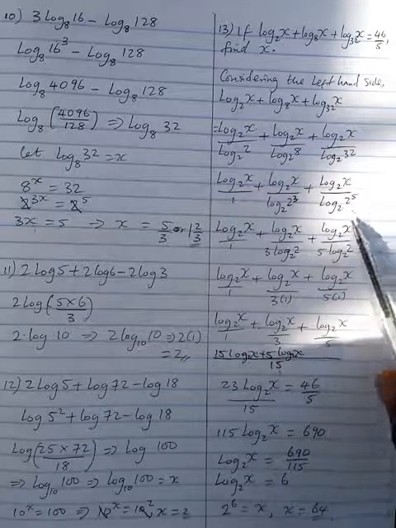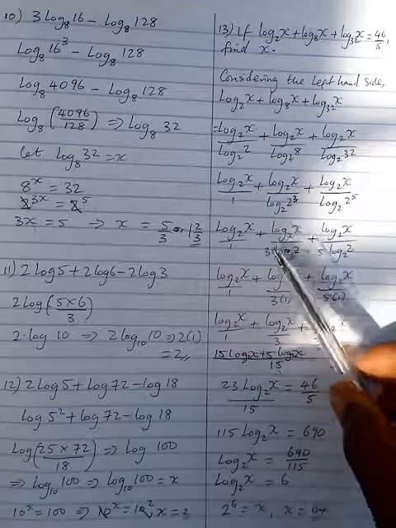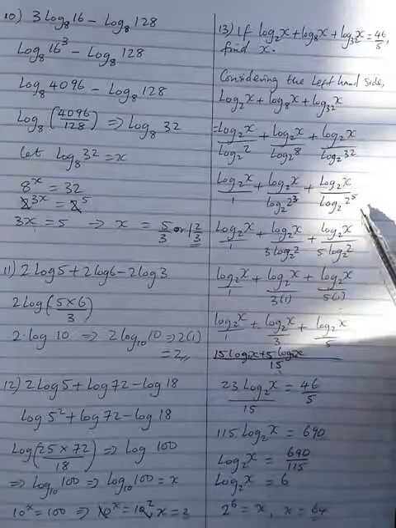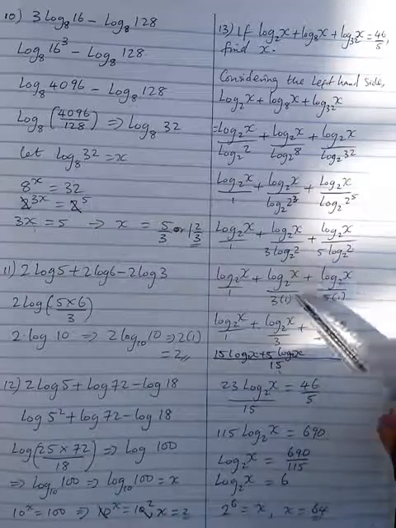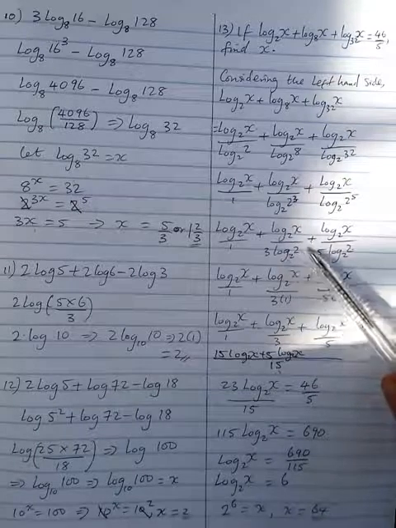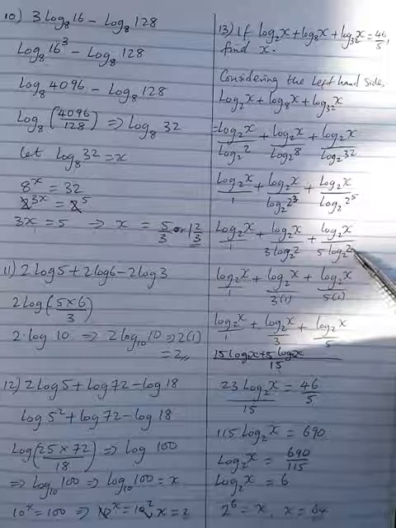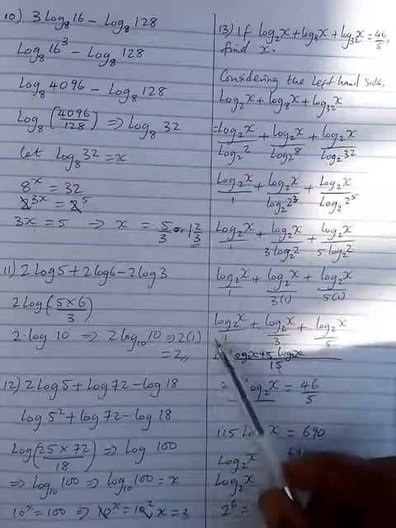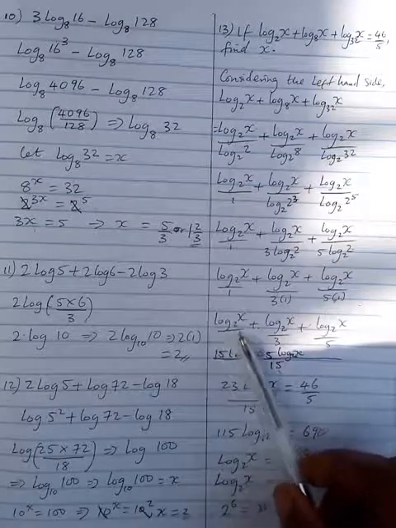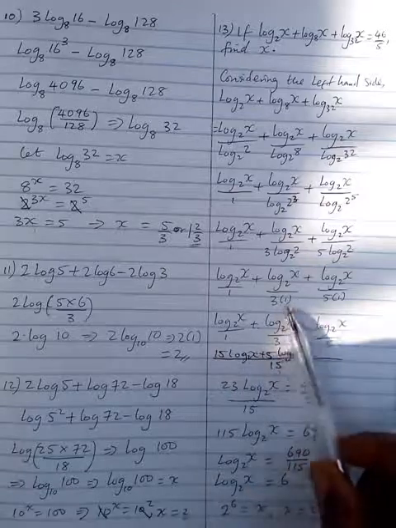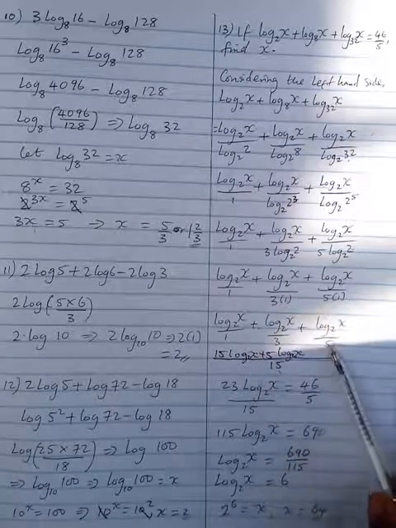So at this point we have to apply the power law. 3 multiplies this, 5 multiplies this, okay? So we now have log 2 base 2 each time. And of course, the logarithm of a number to its own base equals 1. Now we have log s base 2 all over 1, 3 times 1 is 3, and 5 times 1 is 5.